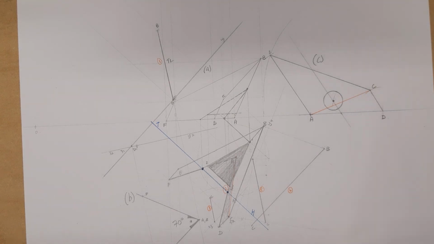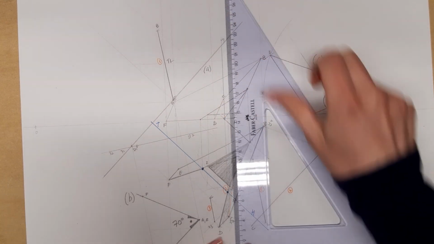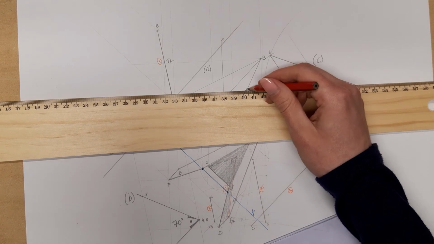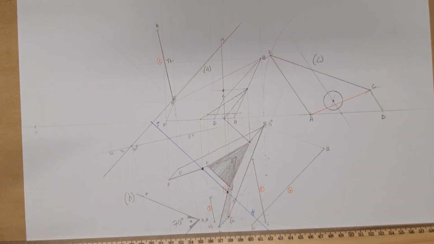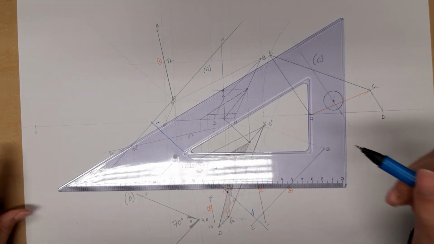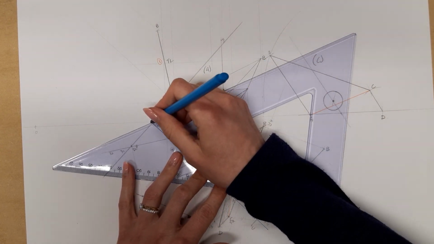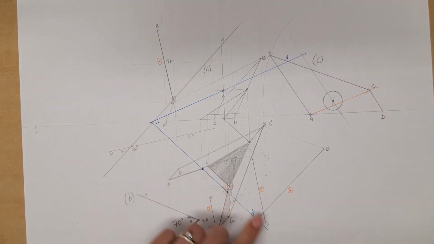And then you're going to bring that point up and across to meet it. So bring it up and bring that point 1 across to meet it. That has to be a point in your vertical trace. So when you join it, that's the question fully complete. So that's your V, T, and H.